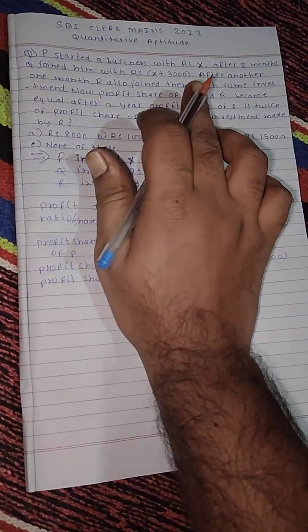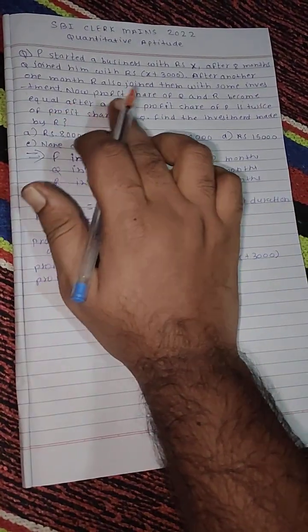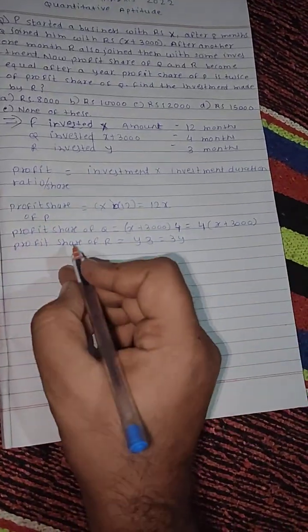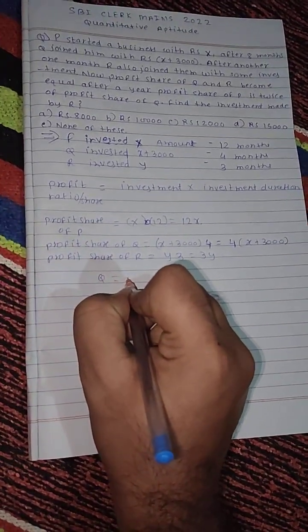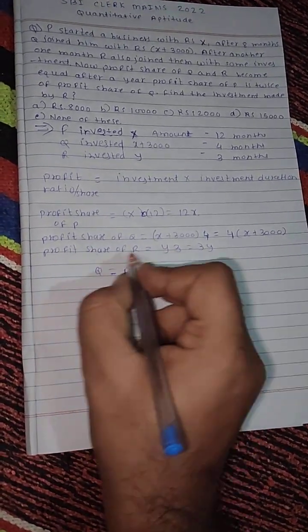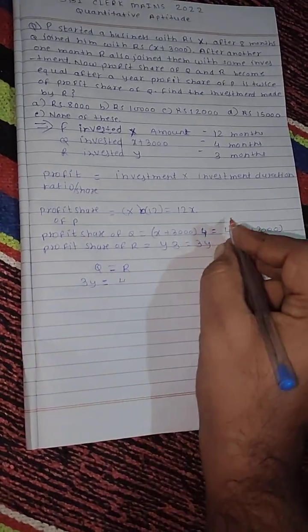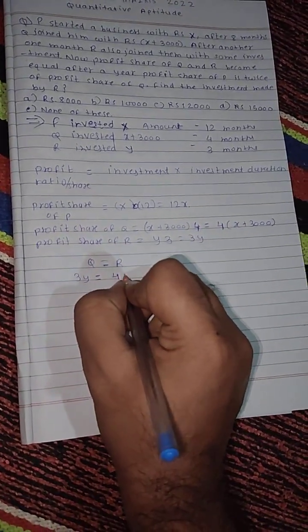Next, what have they mentioned? The profit share of Q and R become equal after a year, so the profit share of Q equals R. The profit share of R is 3Y and the profit share of Q is 4 into X plus 3,000.